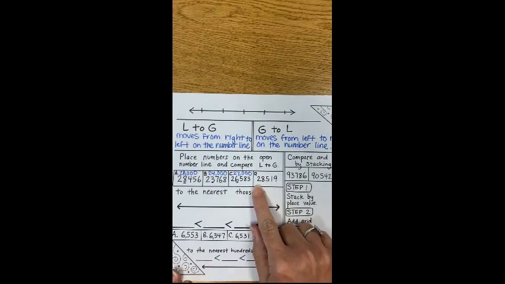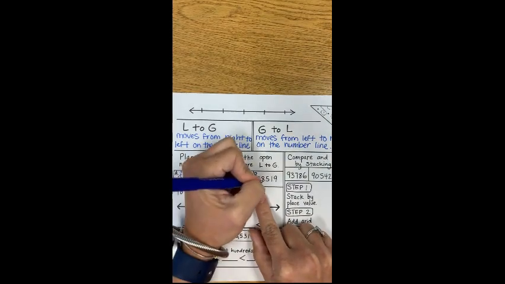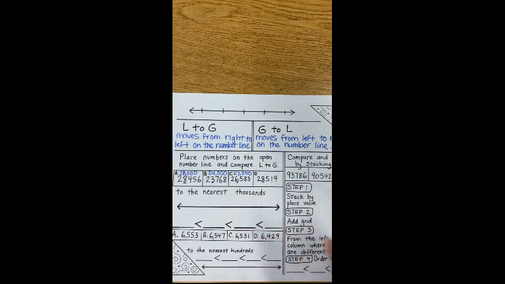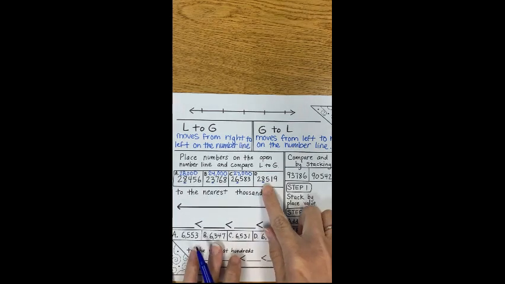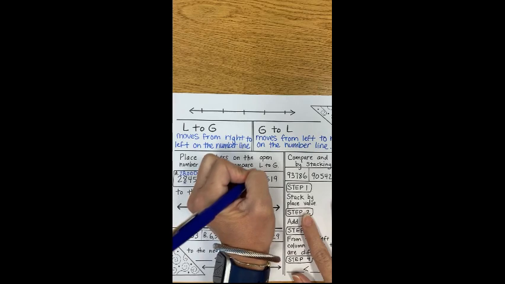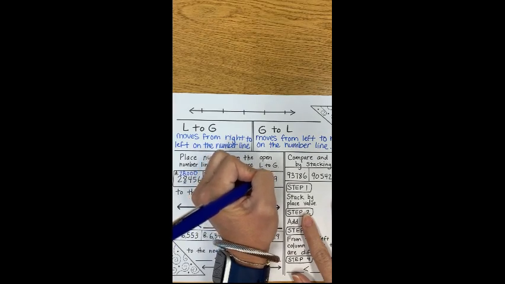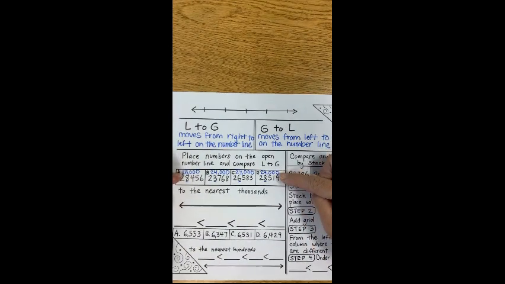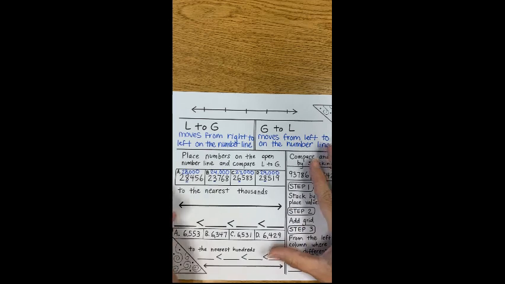For the next one, when I look at my thousands place and I look next door, there's a 5. That 5 tells me I'm closer to the next 1,000 than where I'm at right now. So I'm going to estimate this one at 29,000.